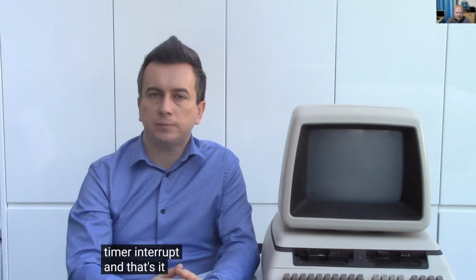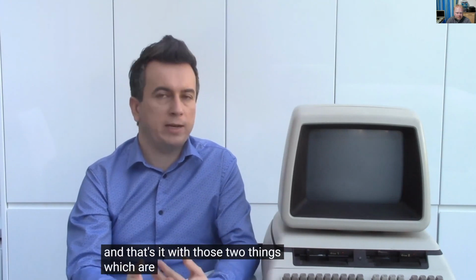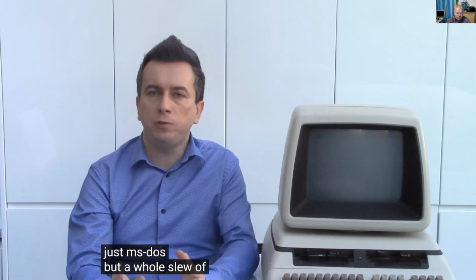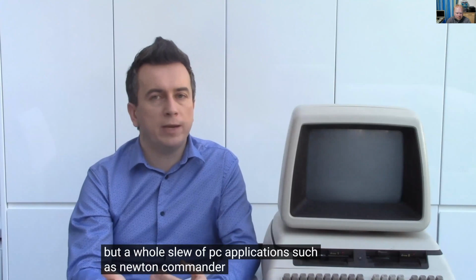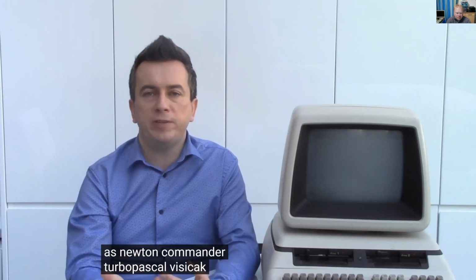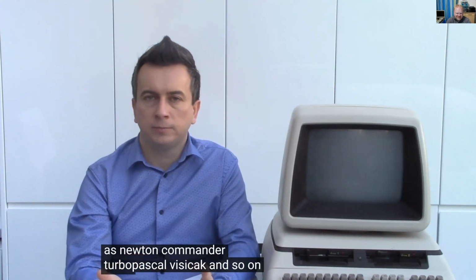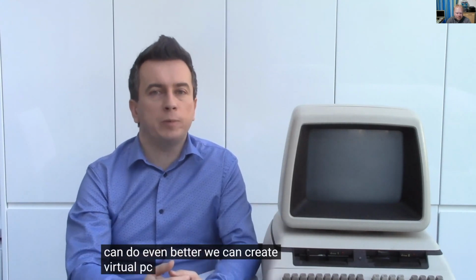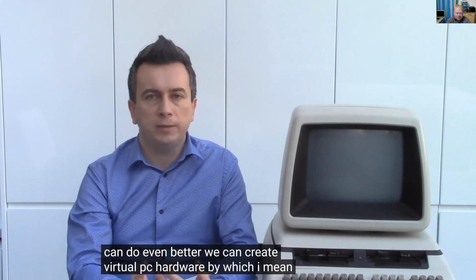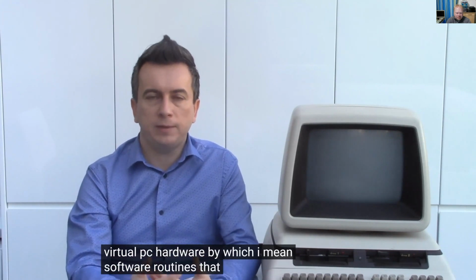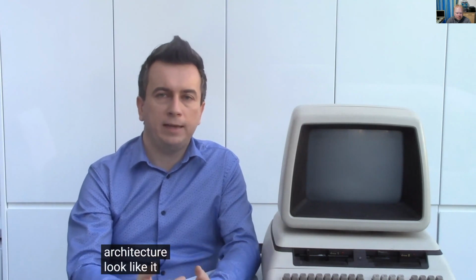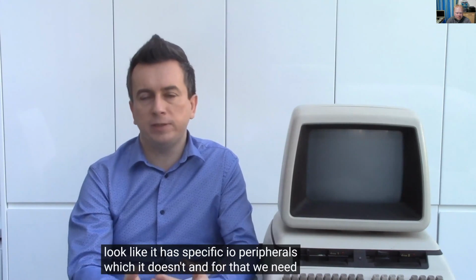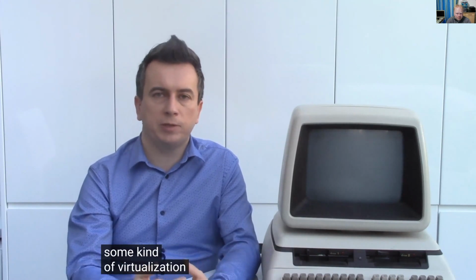And that's it. With those two things, which are a software-only solution, we can run not just MS-DOS, but a whole slew of PC applications such as Norton Commander, Turbo Pascal, VisiCalc, and so on. That's quite impressive in itself, but we can do even better. We can create virtual PC hardware, by which I mean software routines that make the architecture look like it has specific I/O peripherals, which it doesn't. And for that, we need some kind of virtualization environment.